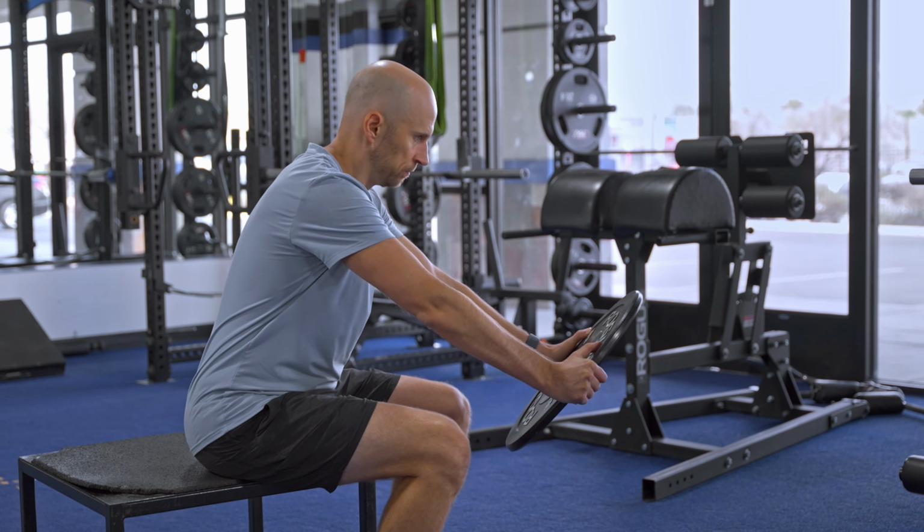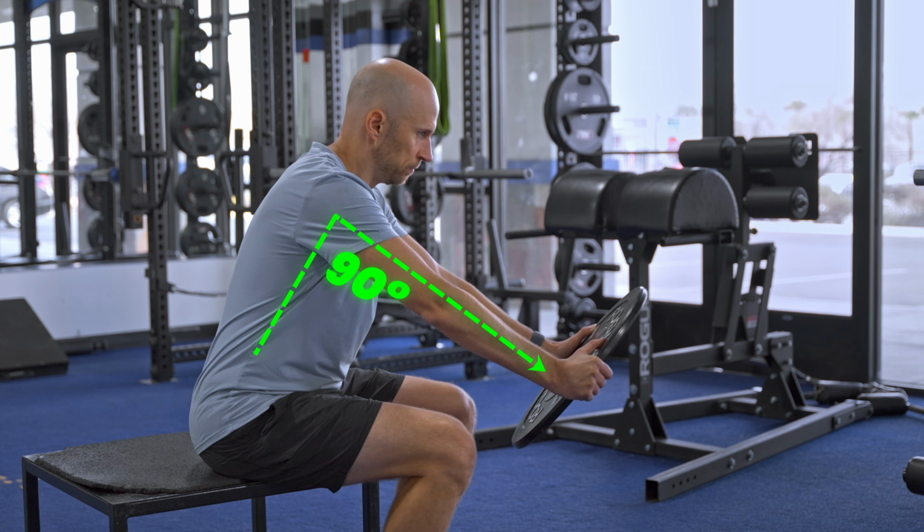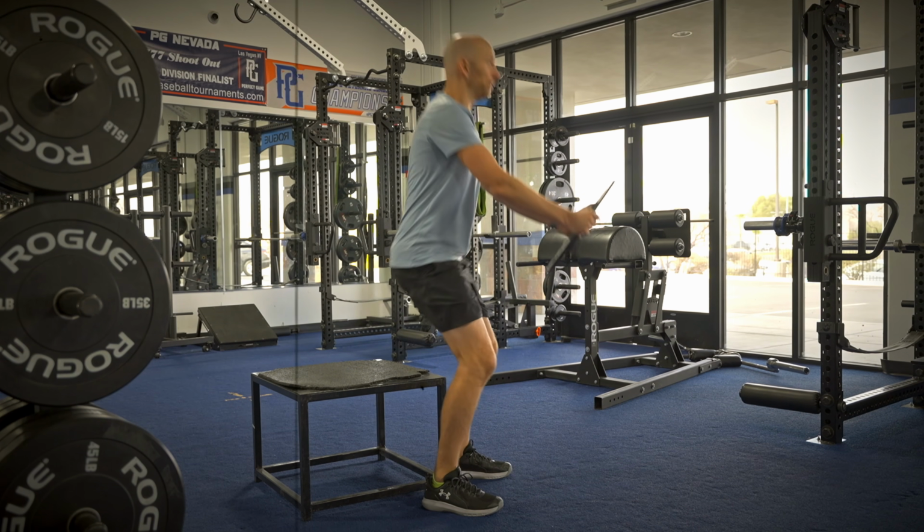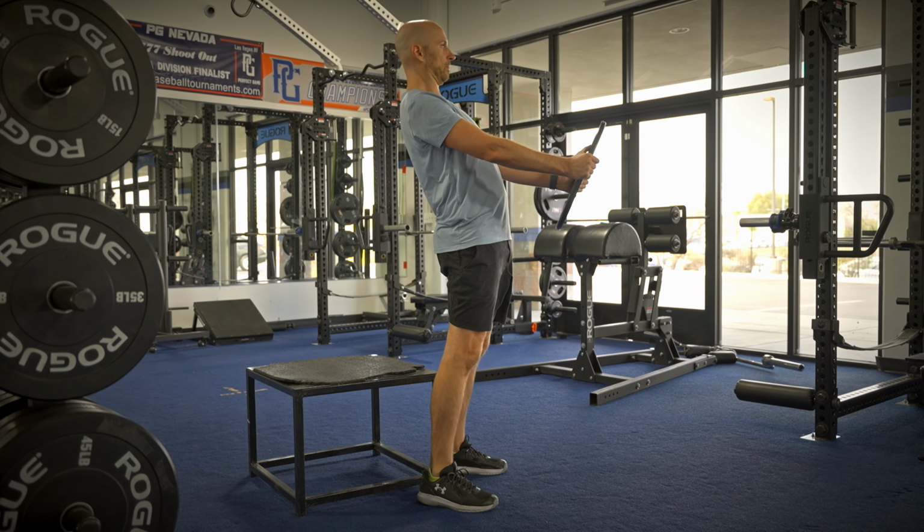You also don't want to arch your back as you lower down. This can be easily fixed by making sure that you keep your arms at 90 degrees of shoulder flexion. Most people let the arms raise up, and that's what screws up the movement. And the last thing is you don't want to overly lock out at the top. I generally coach most people to keep the knees soft.